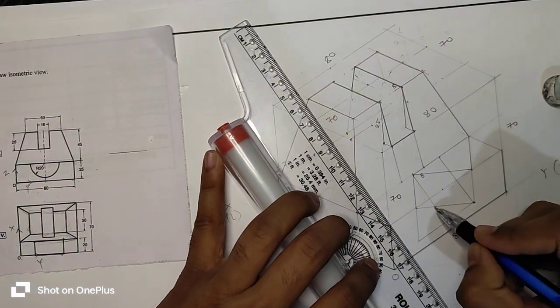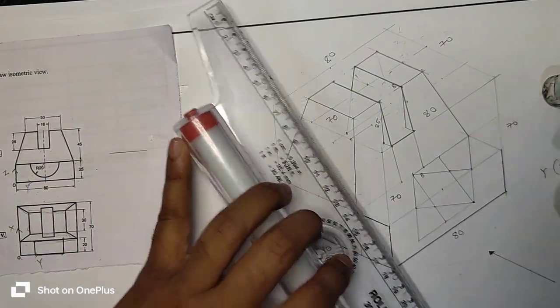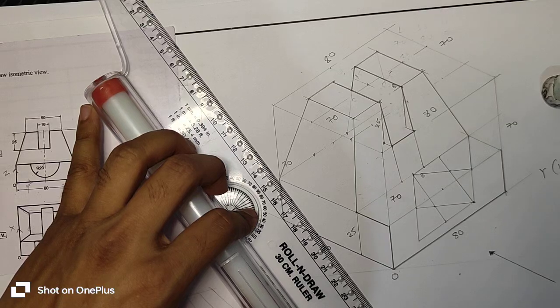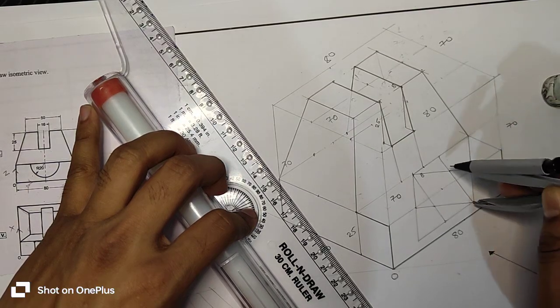And the intersecting points are our centers.